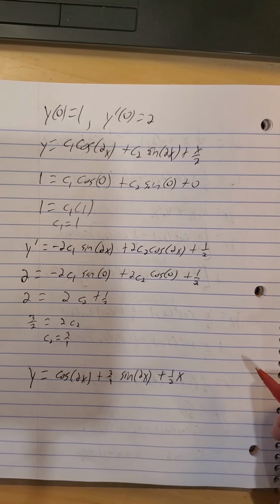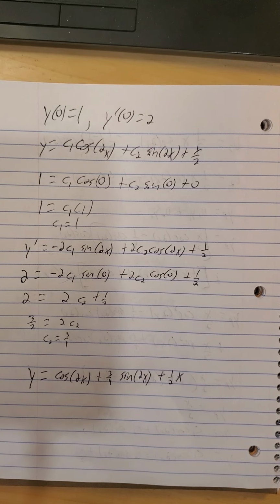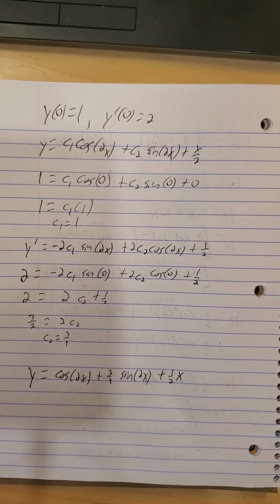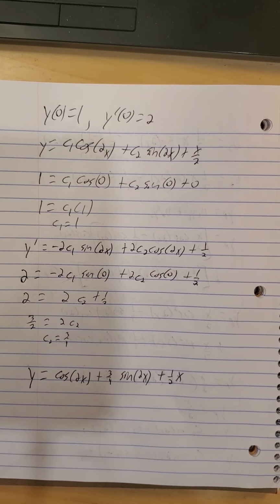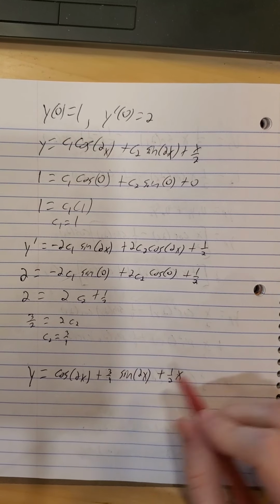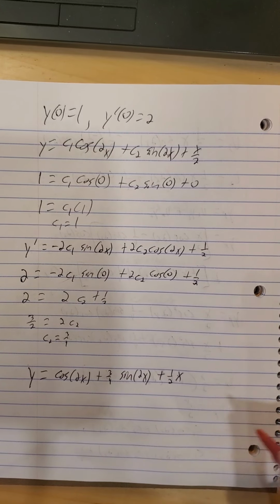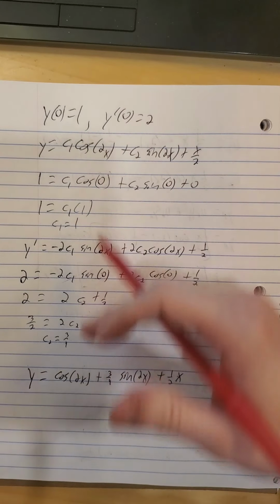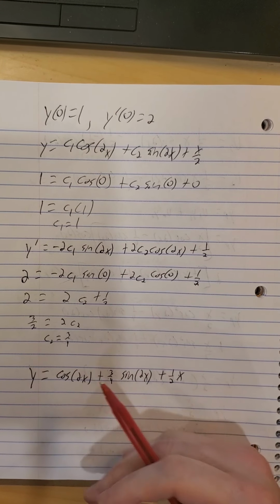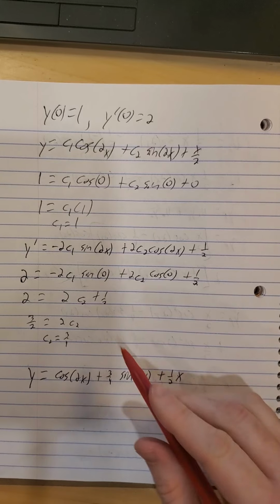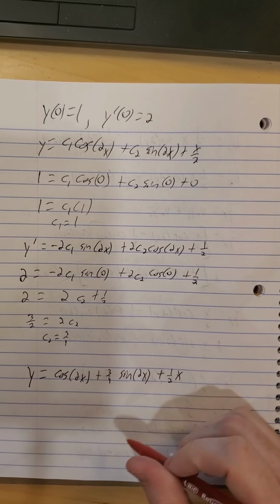Some of these can get a little bit on the messy side, but we follow the same procedure each time. Again, this last page was only if they give us some initial conditions. Then we go through and find C1 and C2.